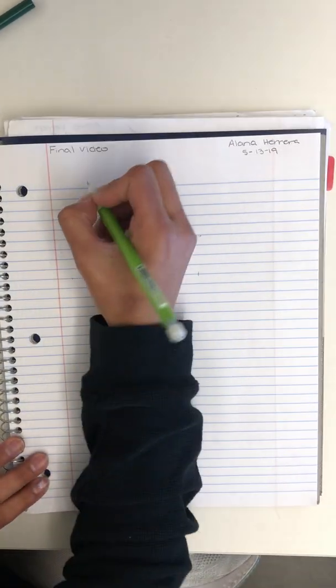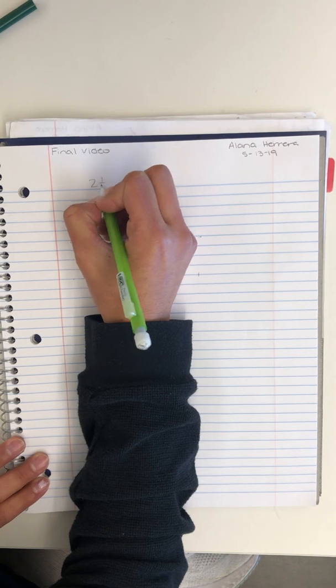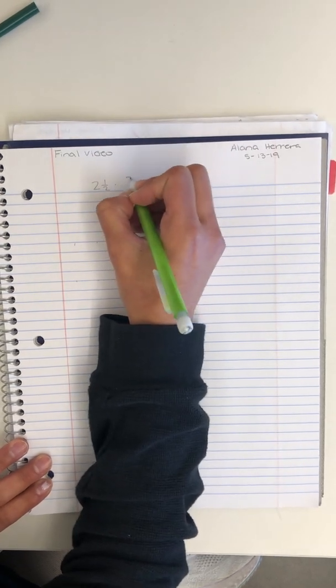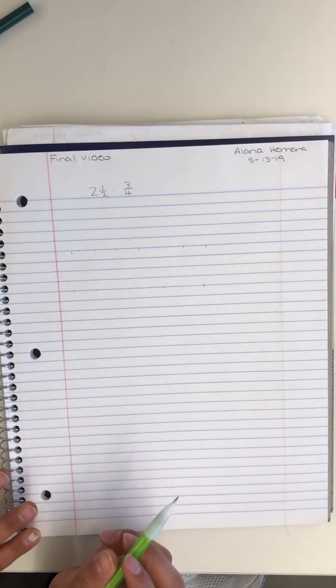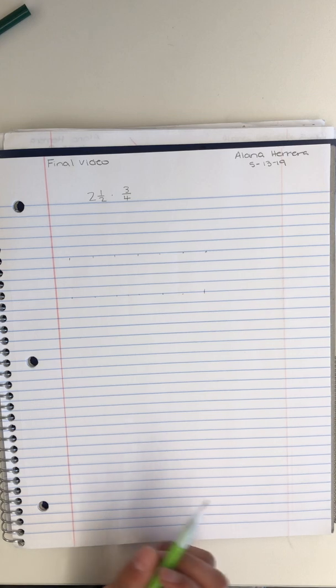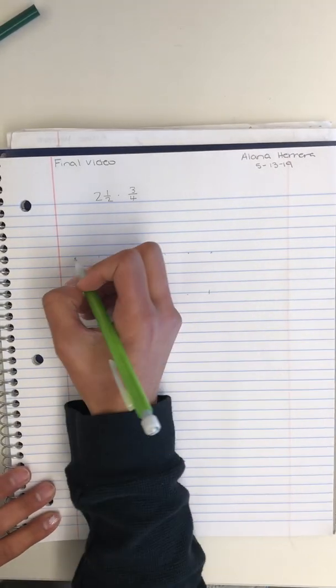So today I'm going to walk you through the process of multiplying with fractions and mixed numbers. So we'll use the example of 2.5 multiplied by 3/4. So to find the product, we could either use an area model or repeat addition. An area model would just be kind of easier to see visually.